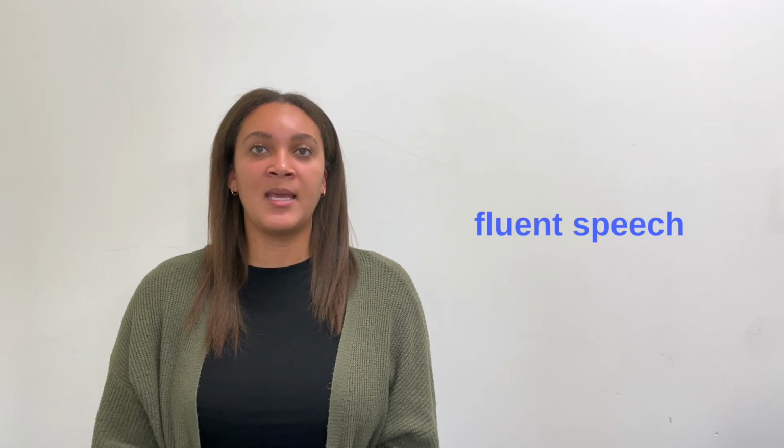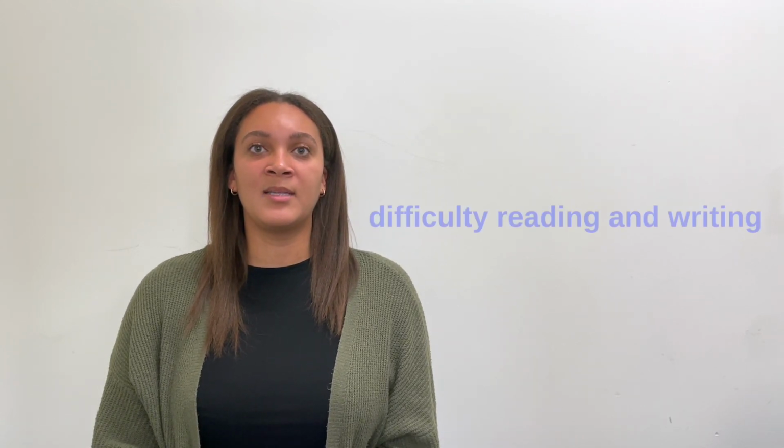When someone with semantic PPA speaks, their speech sounds smooth or fluent, meaning that they won't be taking noticeable breaks between words, and they are able to pronounce words using the right sounds. However, their speech might not make complete sense because they switch out one word for another. For example, saying car for bus. You might also notice that this person has some challenges with reading and writing.